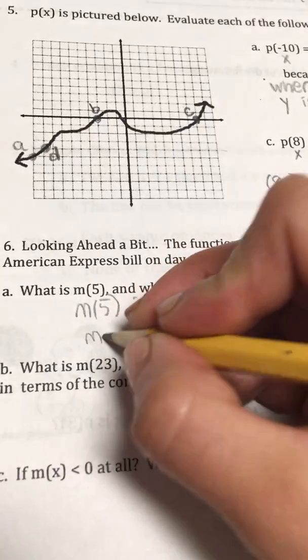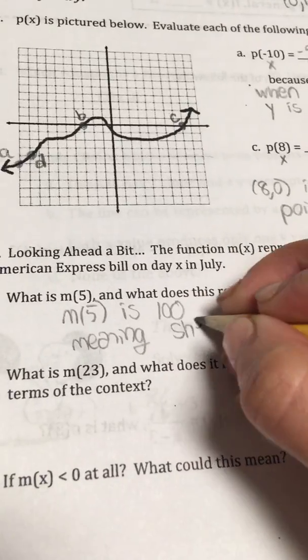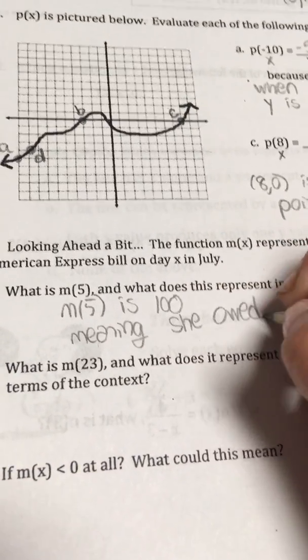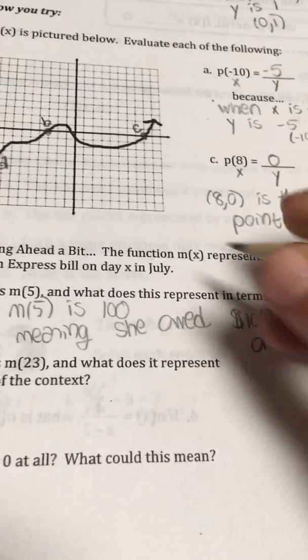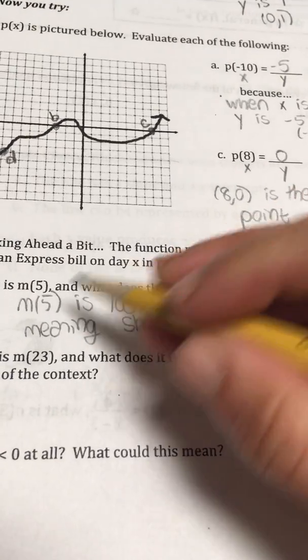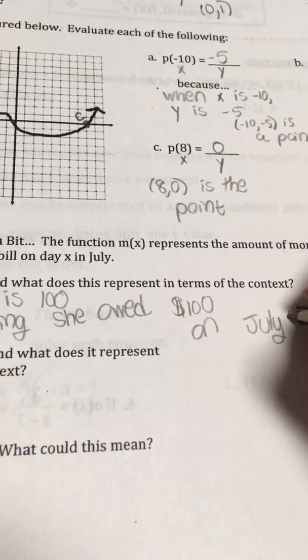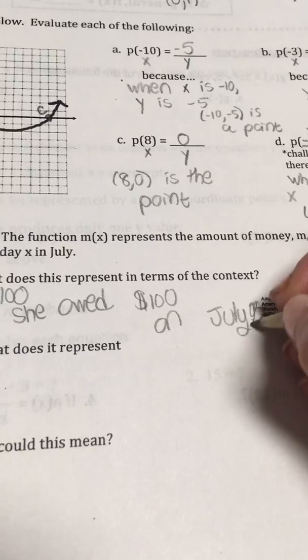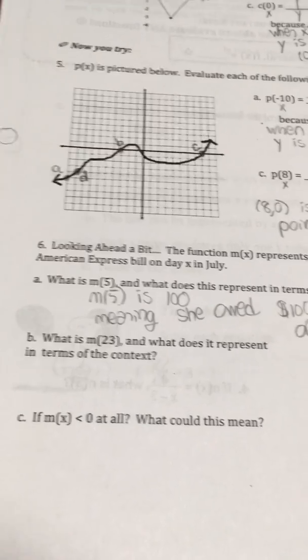Meaning she owed $100 on, remember x is the day in July, so the 5th day of July. I'm running out of space. July 5th. What is m of 23 and what does it represent?